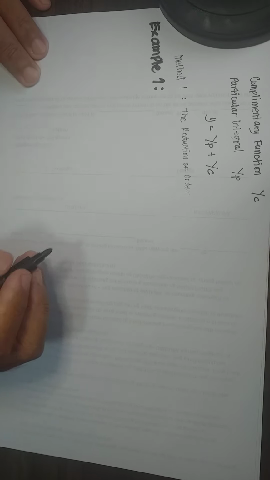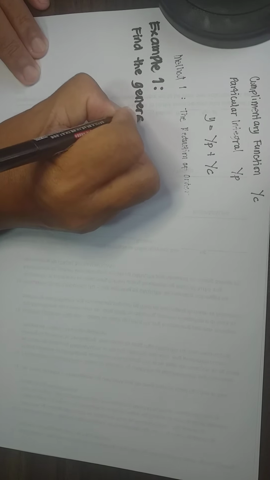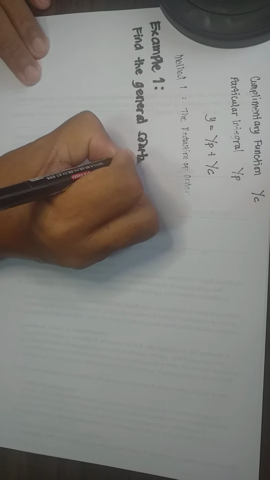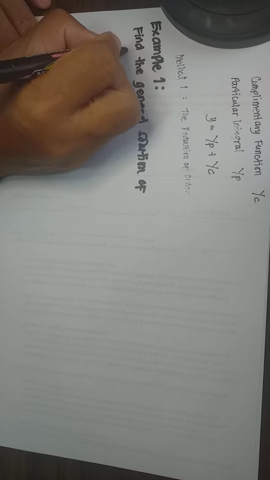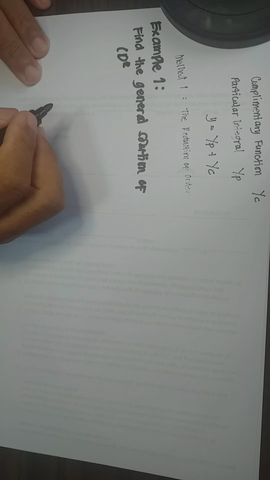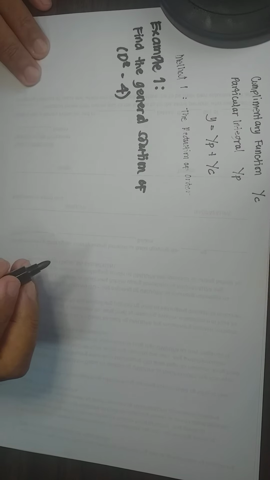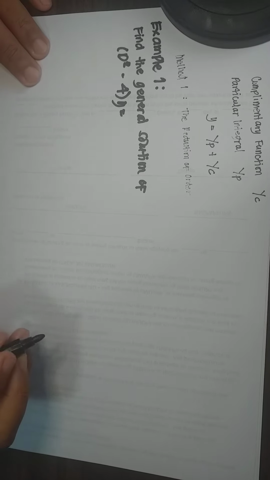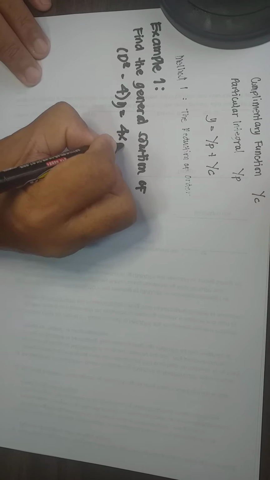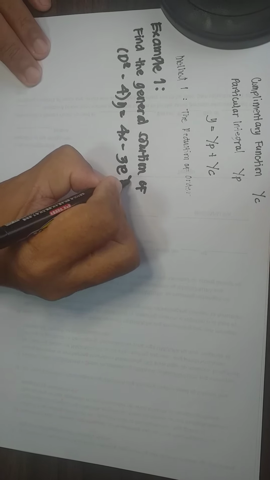Find the general solution of D squared minus 4 y is equal to 4x minus 3e to the x.